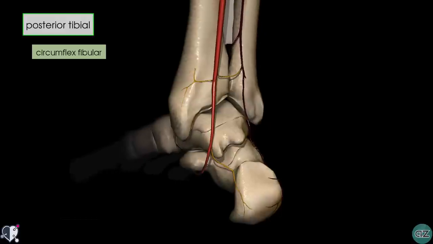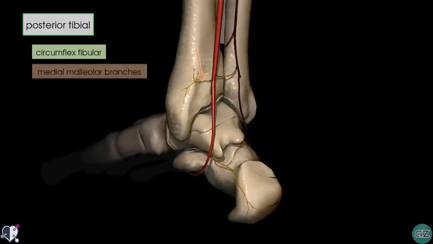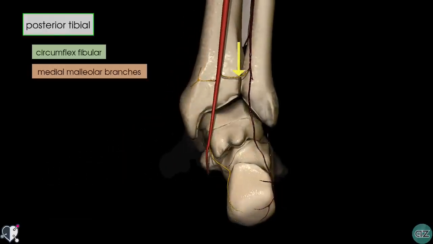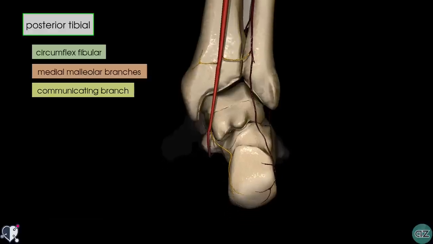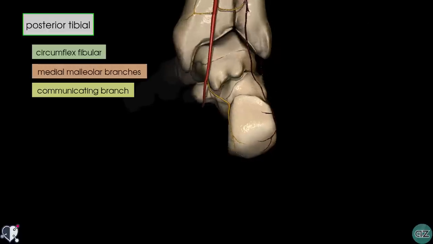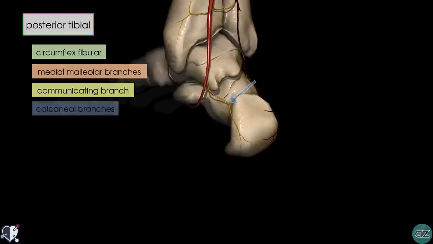There are some branches which come off to supply the medial malleolus, and then there's also this branch which comes off called the communicating branch, which anastomoses with the communicating branch of the fibular artery, which you can see here. Coming even further distally, you can see another branch which comes off to supply the calcaneus. So there are also calcaneal branches.